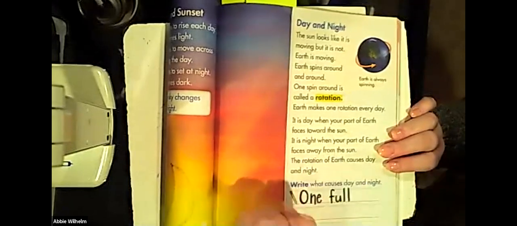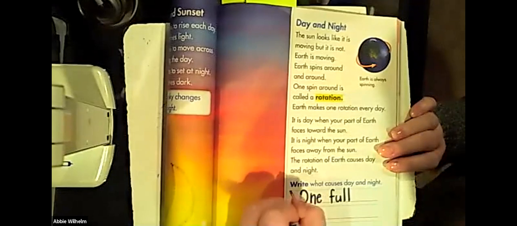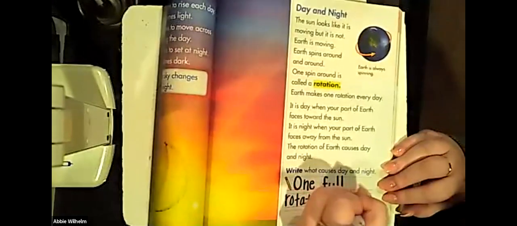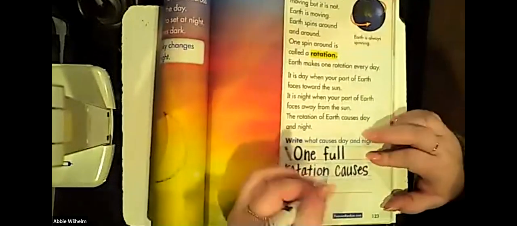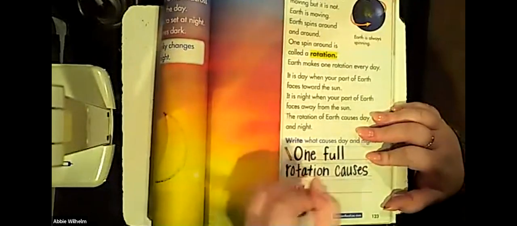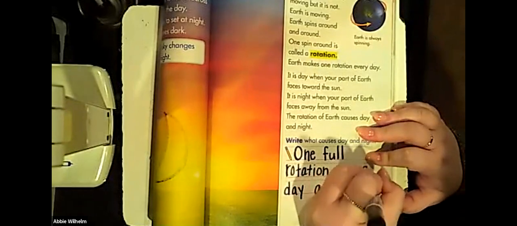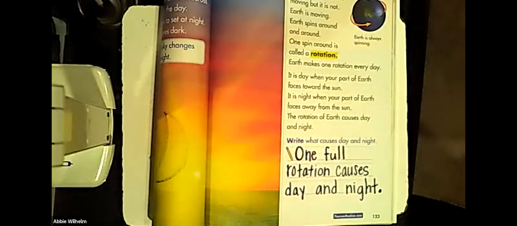So I'm going to start and I'm going to say, one full rotation causes day and night. Now, make sure you have a capital letter and a period.